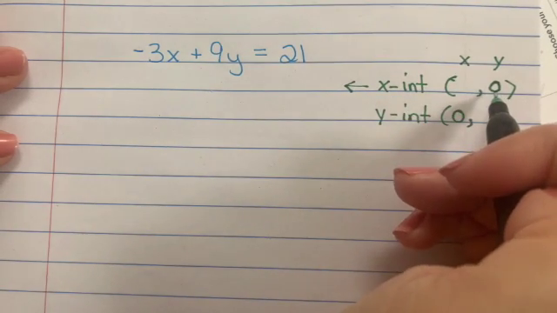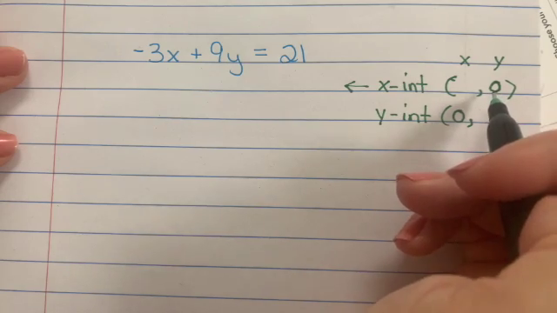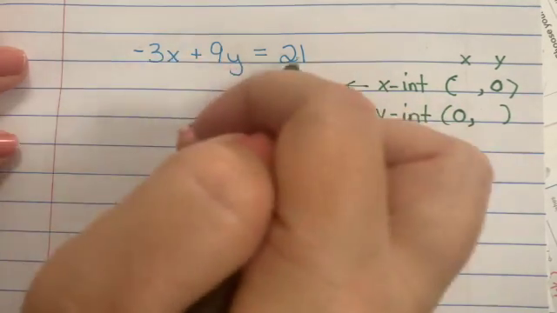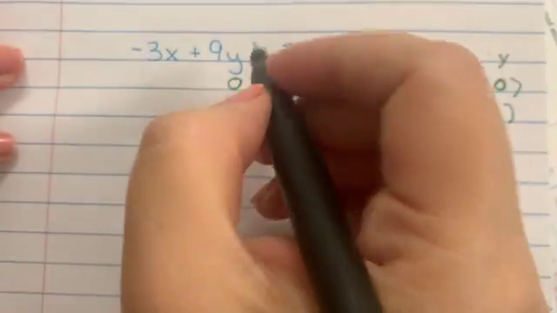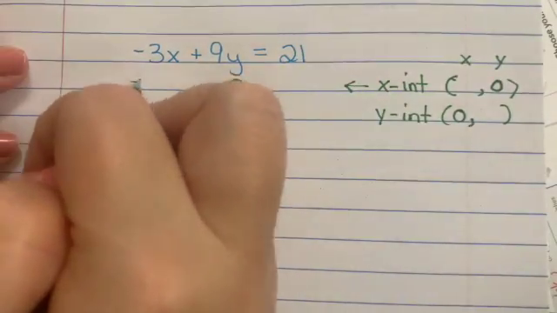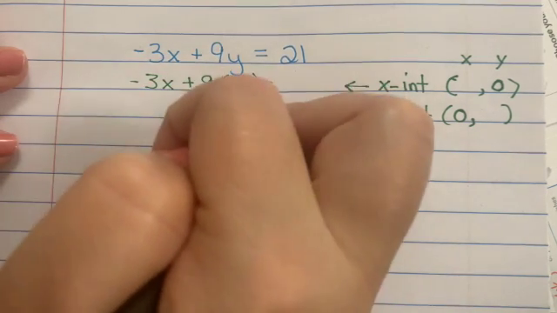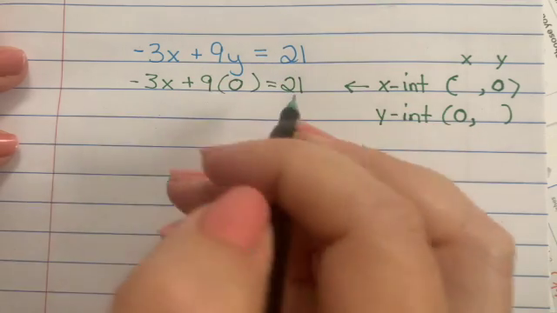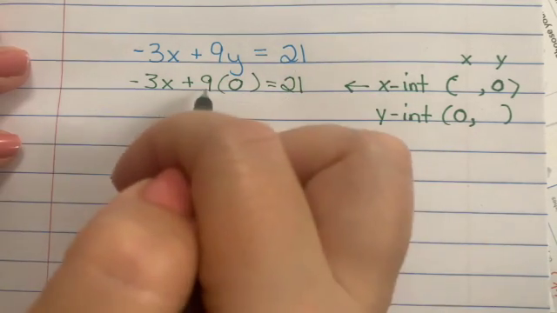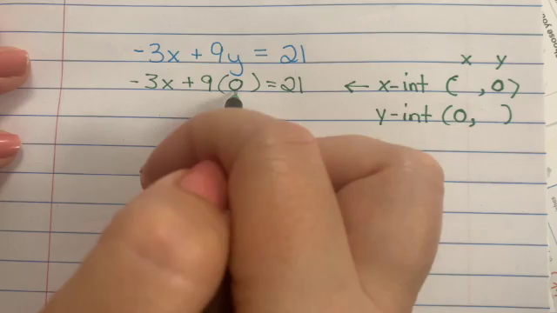In this case, I know that the y is going to be 0. So I can come over to this equation and put 0 in for y. Then I can rewrite this equation: -3x plus 9 times 0 equals 21. And then I'm just going to solve it. So again, what's 9 times 0?